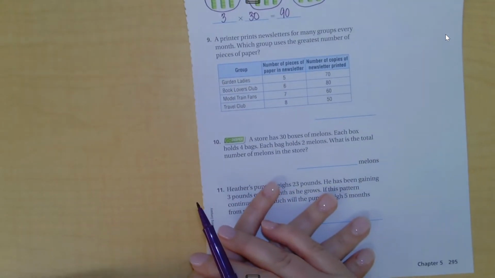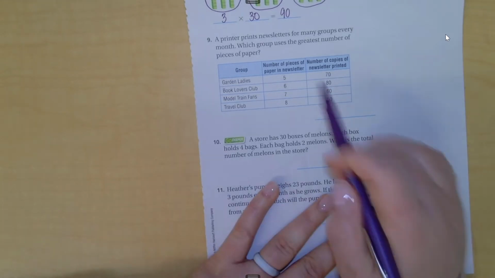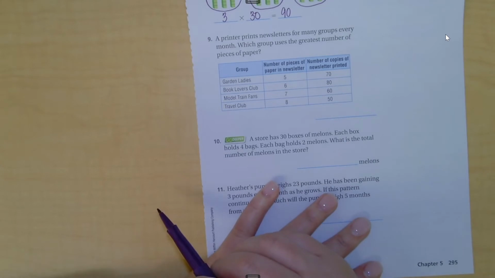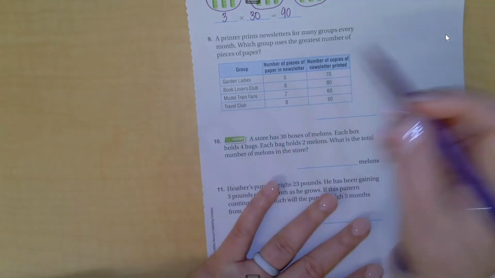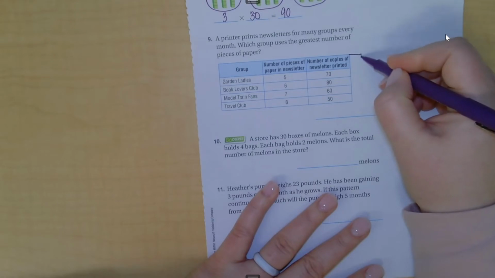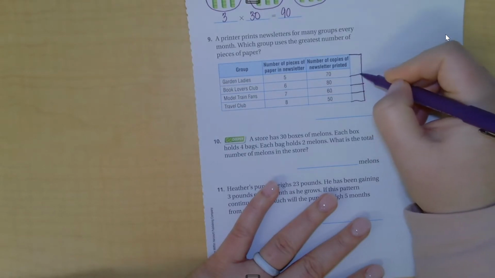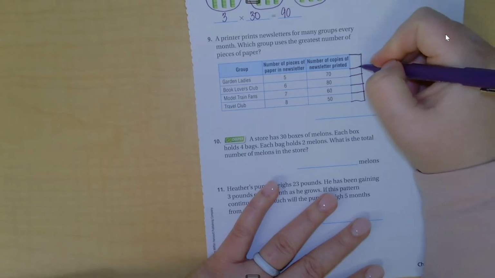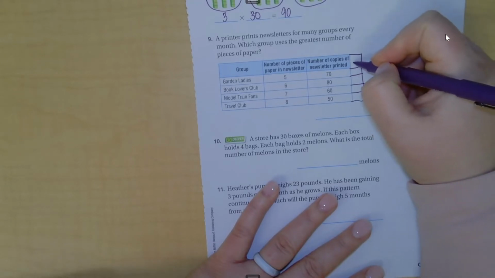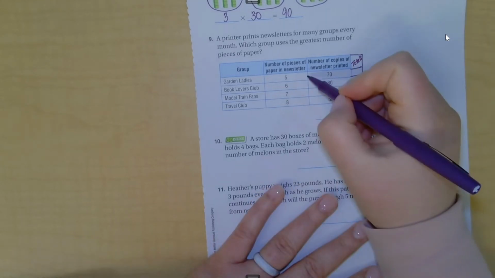A printer prints newsletters for many groups every month. Which group uses the greatest number of pieces of paper? The absolute thing that you should not do is look at this and guess. Don't do it. Don't you do it. What I want you to do is draw an extra little column over here. Get your little rows in here. Okay. And these are going to be our totals. And we're going to solve for all of them, just like this.